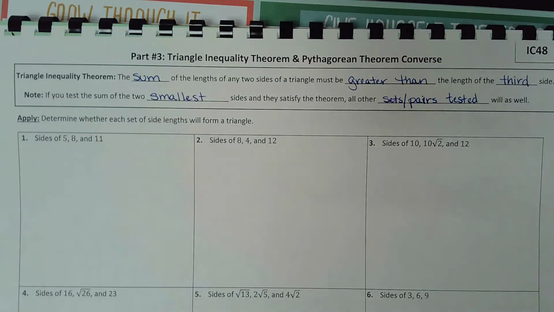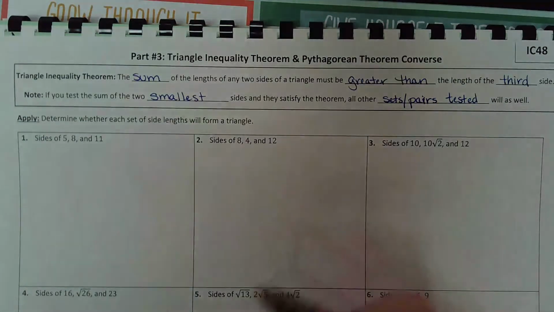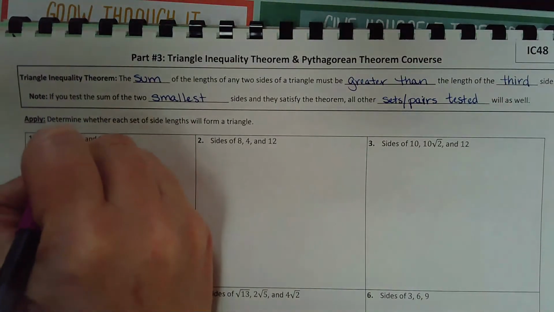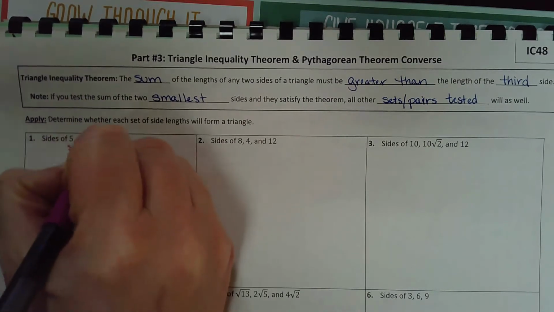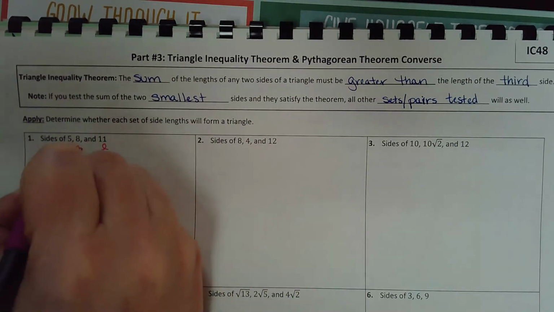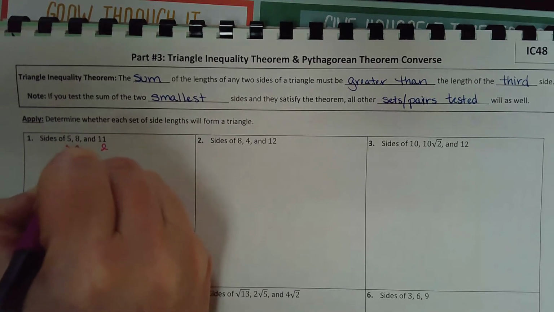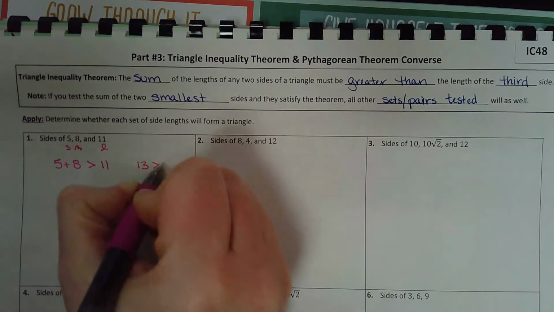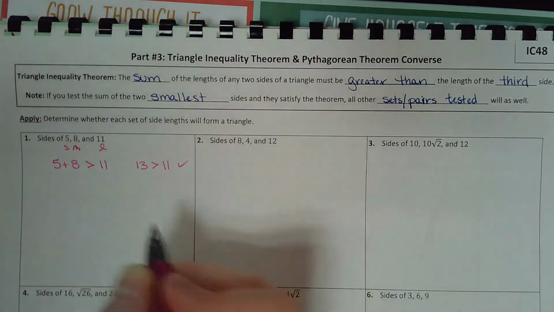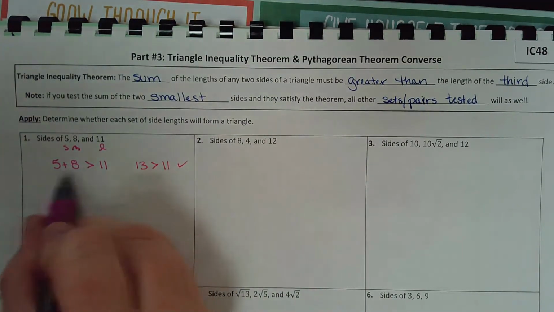So to start, what I'm going to do is I'm going to identify three sides. Small, medium, large. So 5 plus 8 must be greater than 11, which means 13 is greater than 11. That's true. That was the two smallest sides.